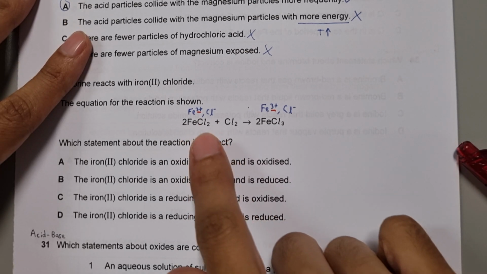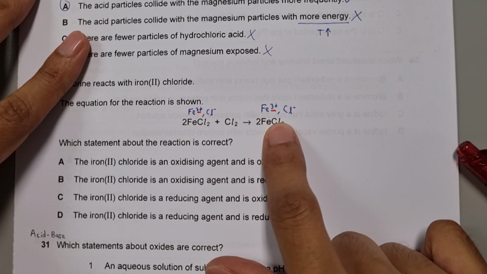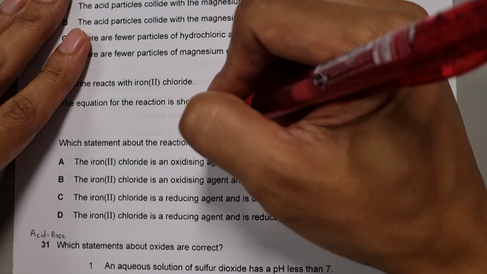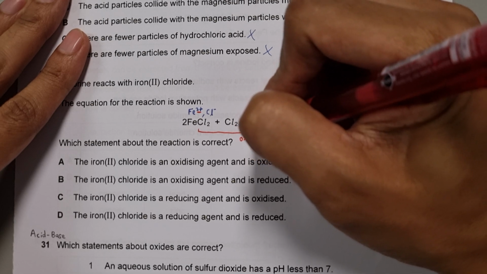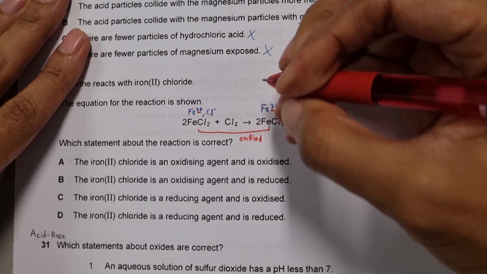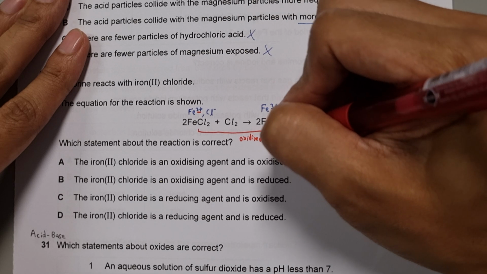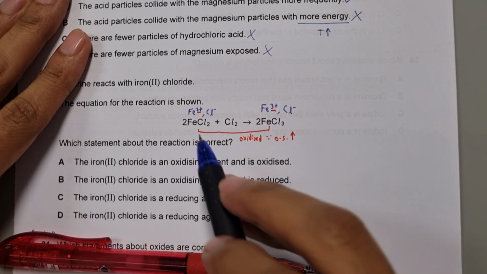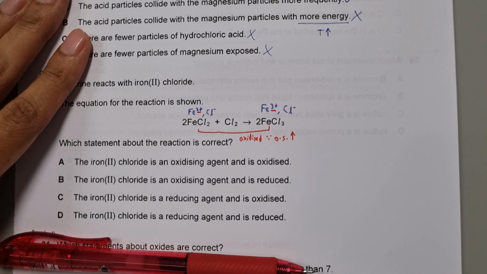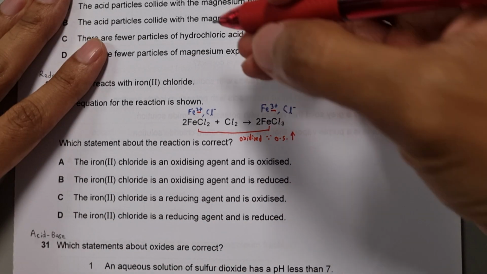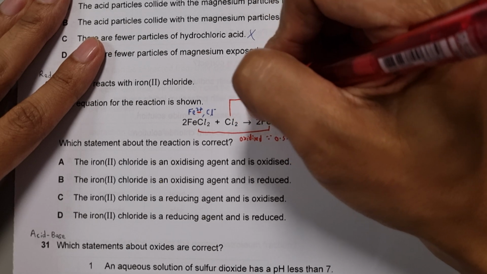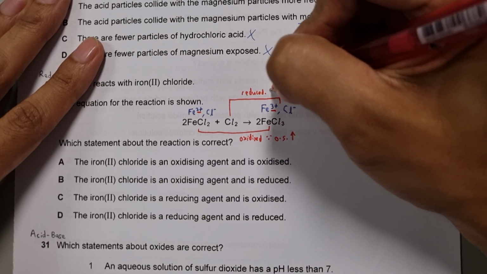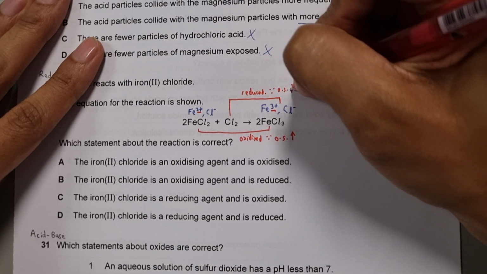Since there is an increase in the oxidation state of iron, this is oxidized, because the oxidation state increases from 2+ to 3+ for the iron. However, chlorine would be reduced, because the oxidation state decreases.